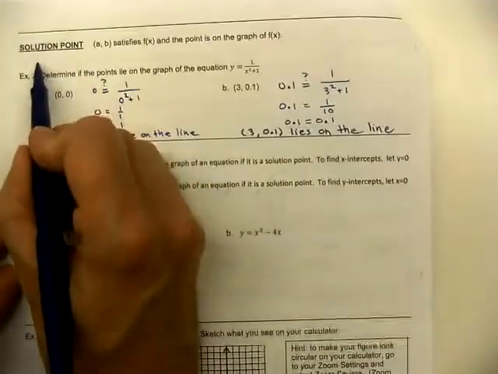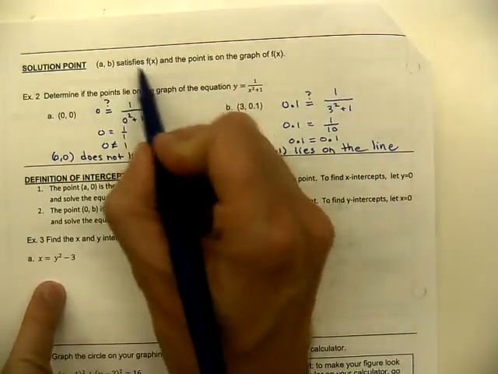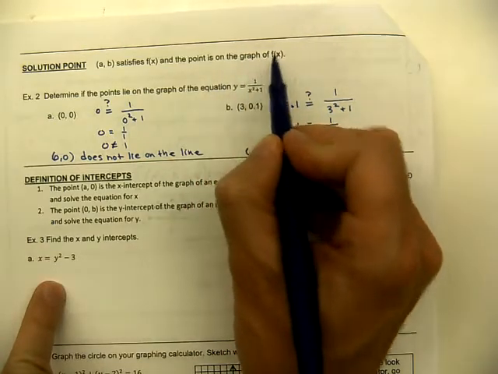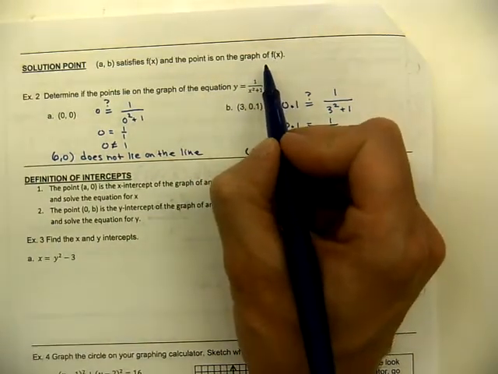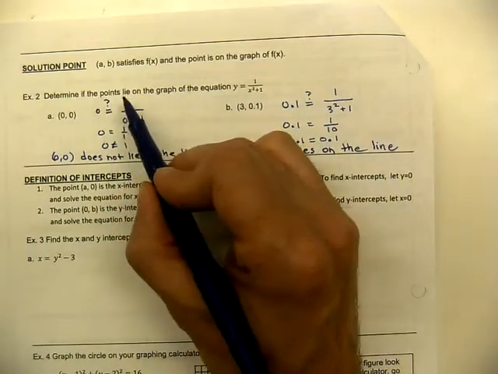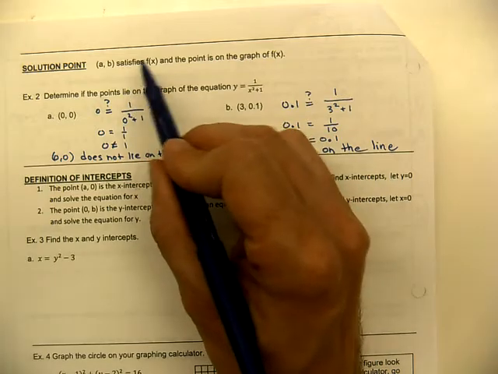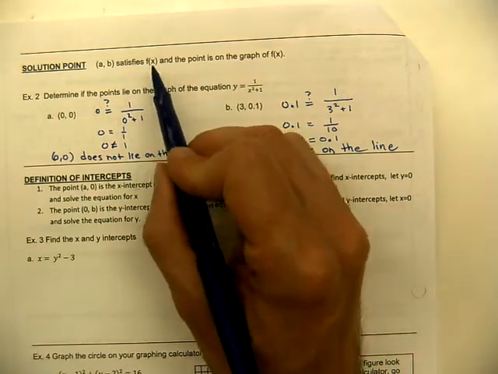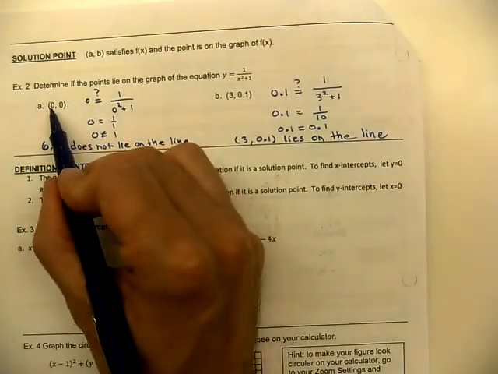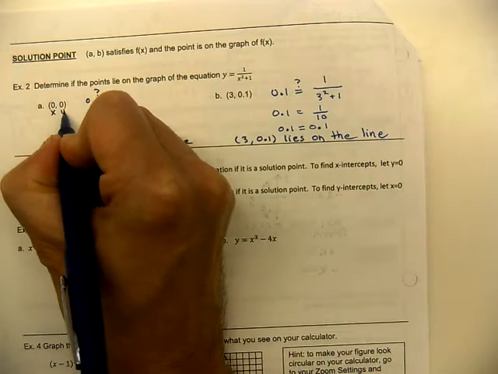Talking about a solution point. A solution point is an ordered pair that satisfies the function, satisfies the equation, and that means the point is on the graph of that function. So without actually graphing it, without plotting the points, let's determine if the point lies on the graph, meaning does the point satisfy the function. Again, I filled this out ahead of time to save on some recording time. Here's your input, here's your output, meaning this is your x coordinate, this is your y coordinate.